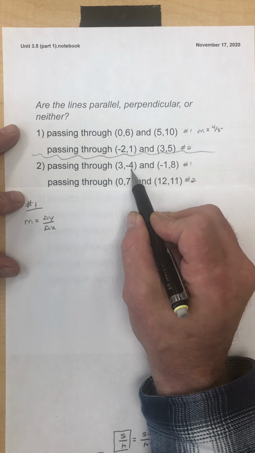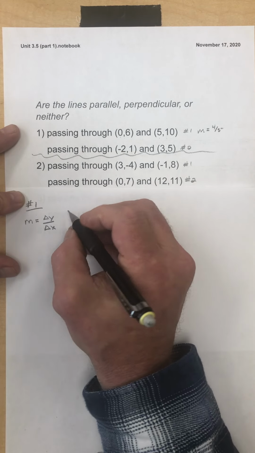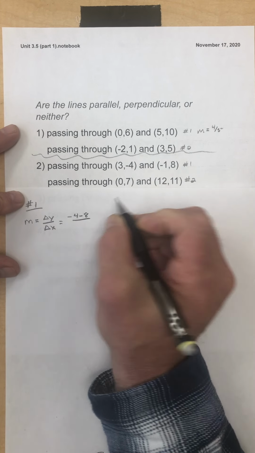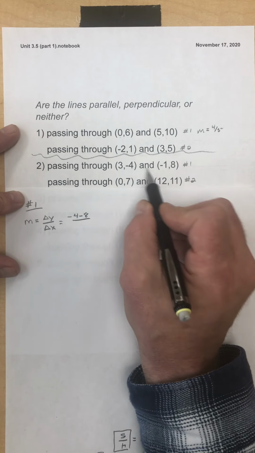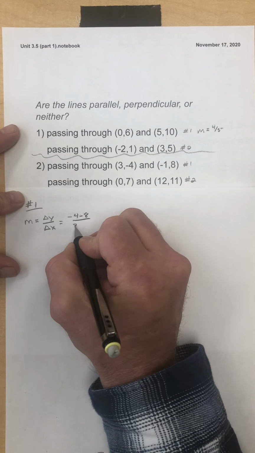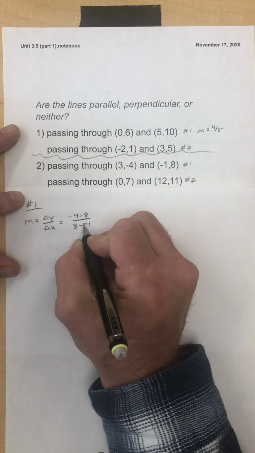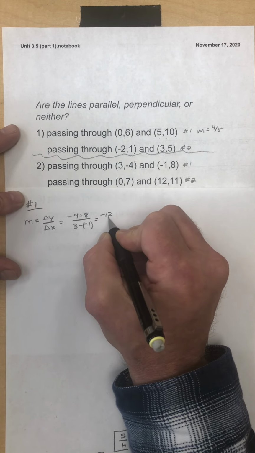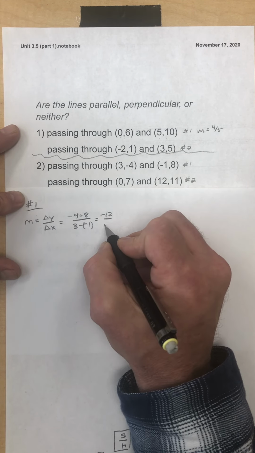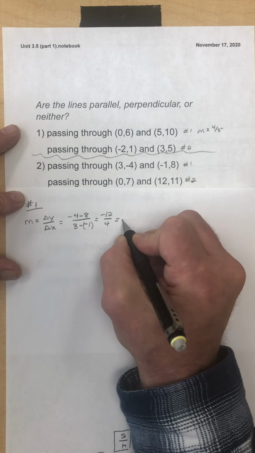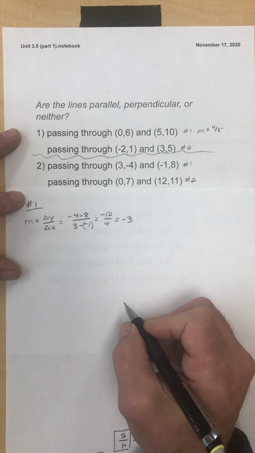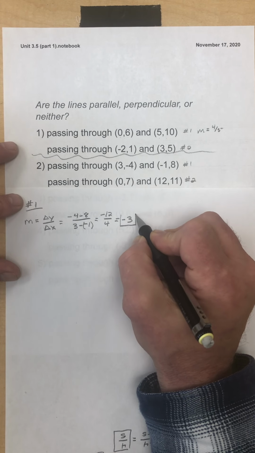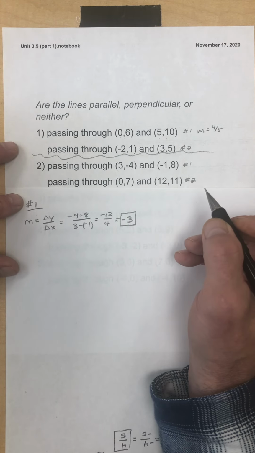So my delta y would be -4 minus 8. And then my delta x would have to be 3 minus a -1. So I'm going to get a -12 over a +4, which reduces down to -3. So the slope of line number 1 is -3.